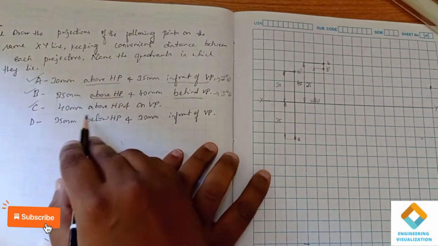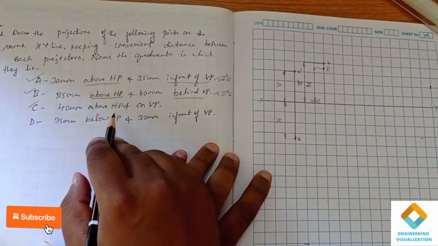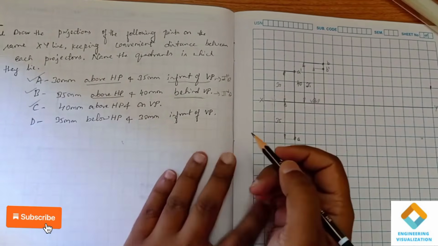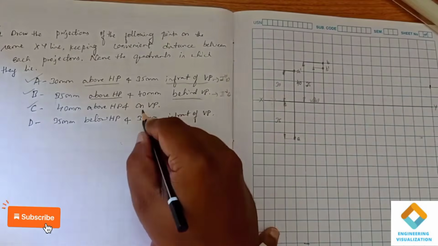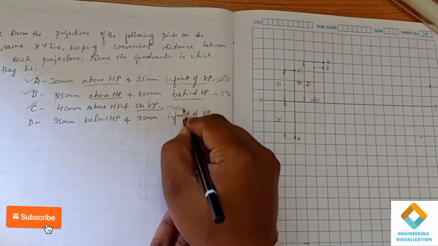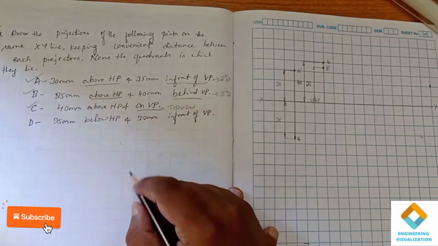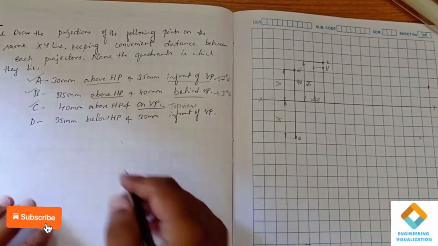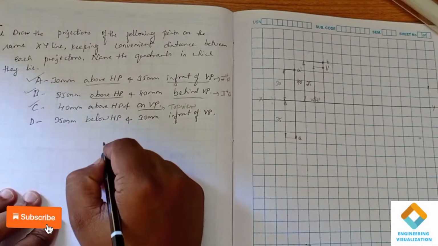Now point C: 40 mm above HP and on VP. As we have discussed in the previous concept, on VP means it is our top view.